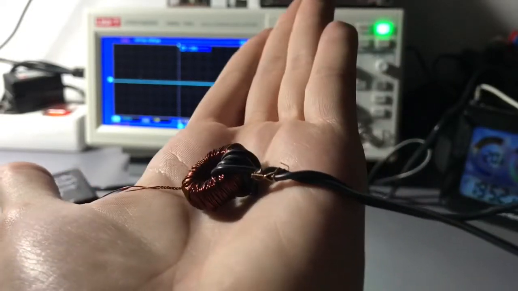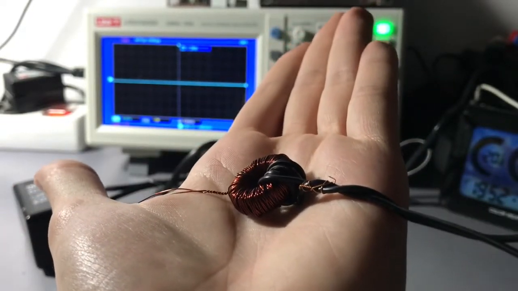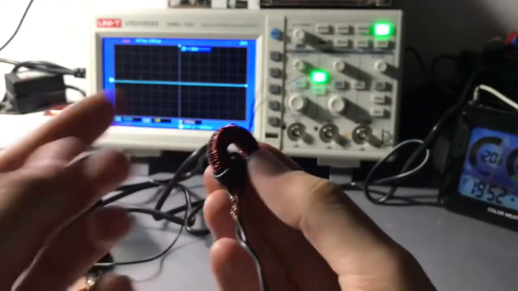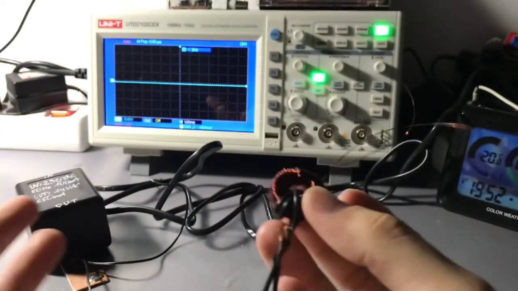Hello guys, in today's video we'll talk about the current sensing transformer. For what purpose can we use a current sensing transformer in electronics?